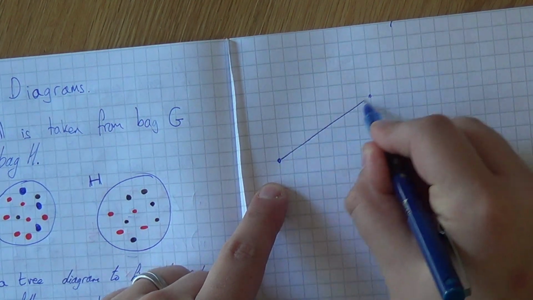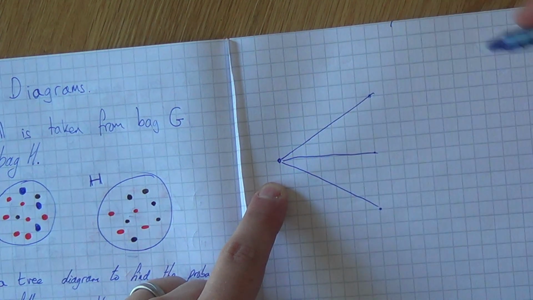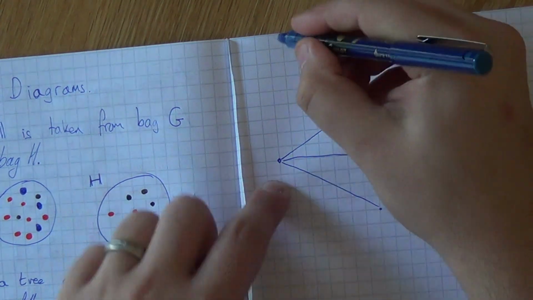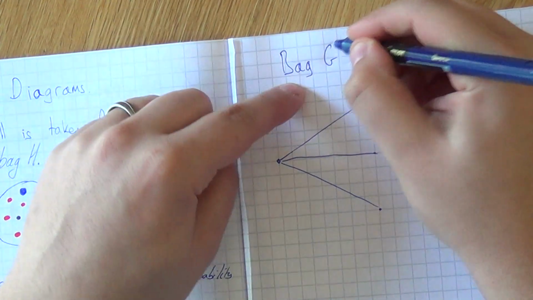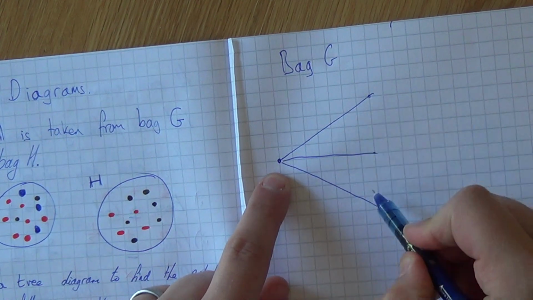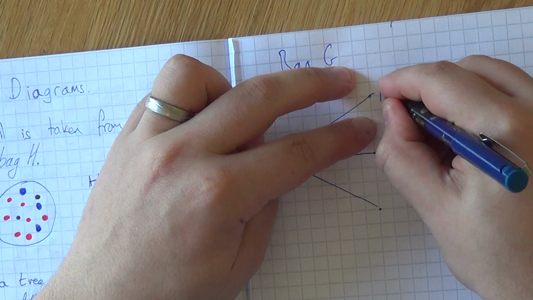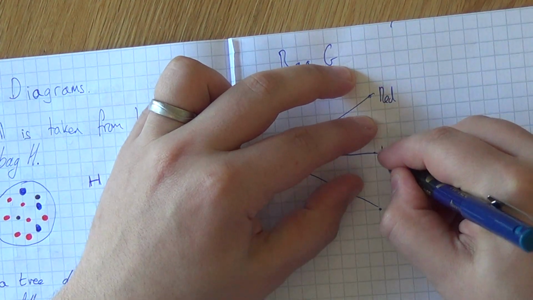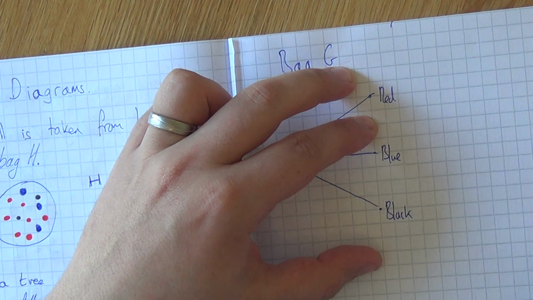So there could be that outcome, or that outcome. So this is bag G, this is the first event, which splits our world from everything being the same to three different outcomes. And these outcomes are red, blue and black.